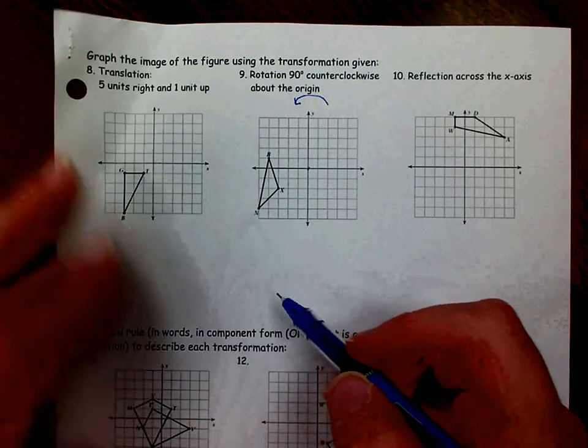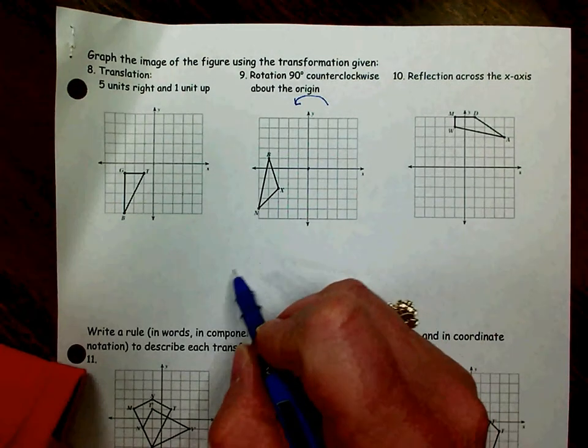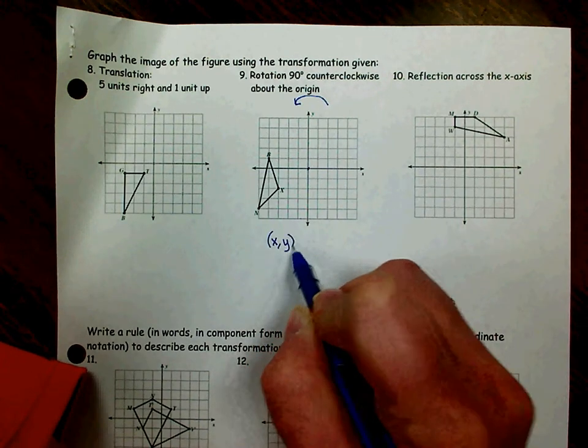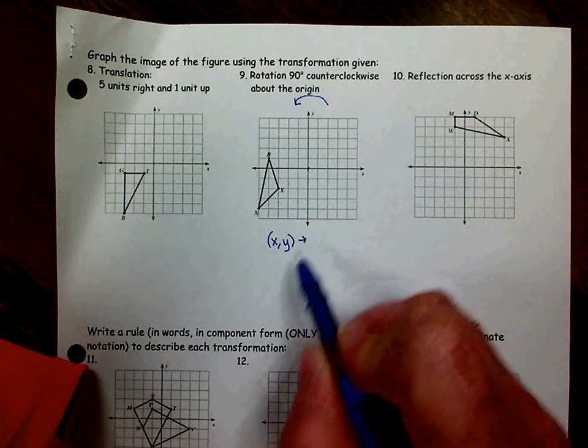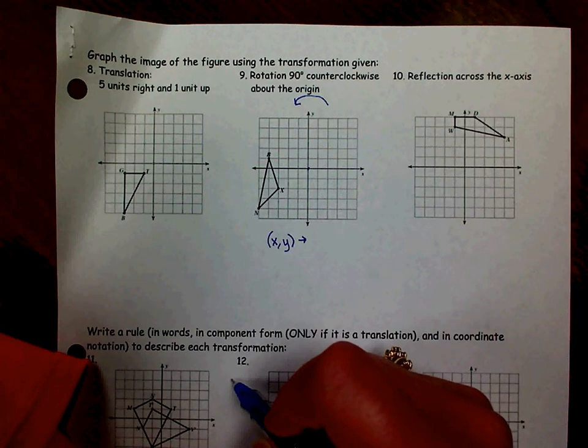So, knowing the rules from worksheet 8 is very, very helpful in this case. So you need to know the rules on worksheet 8. All the rules take a general point (x, y) and show what you do with that x and y coordinate to get your new points, your image points.